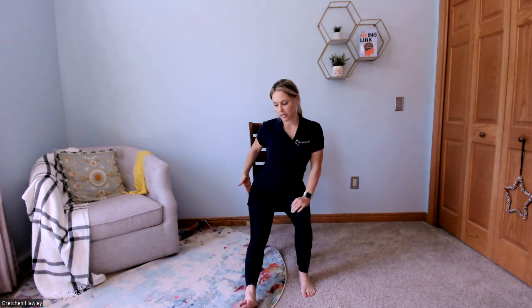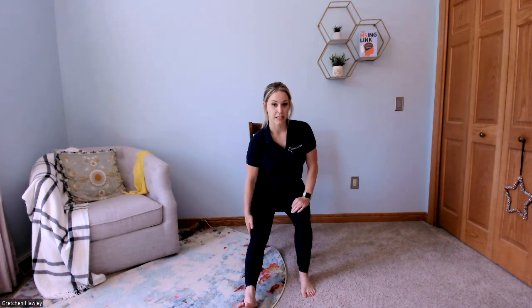This is one of my favorite first stretches to do. This is the hamstring stretch. So you should feel this stretch anywhere from that bone that you sit on all the way to behind your knee. Anywhere in there is fair game.